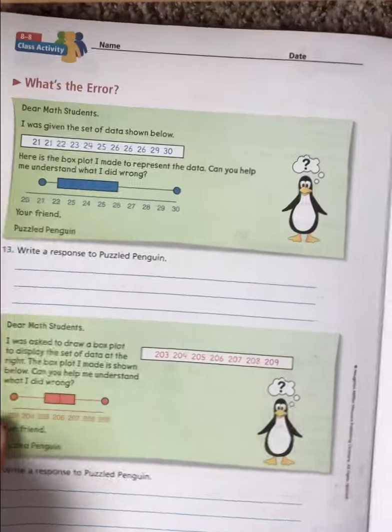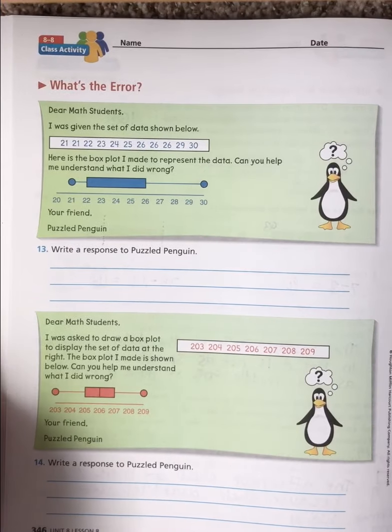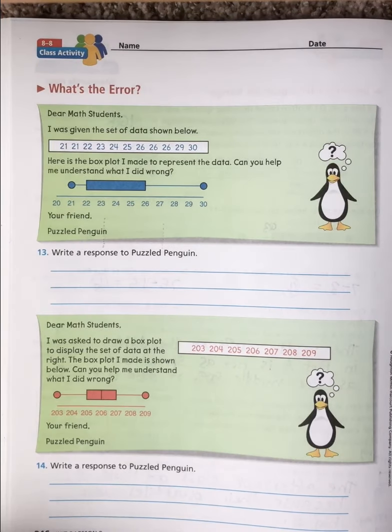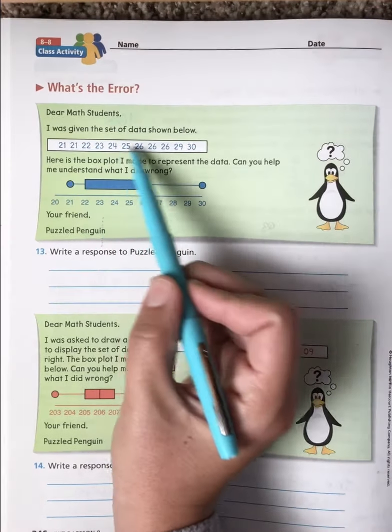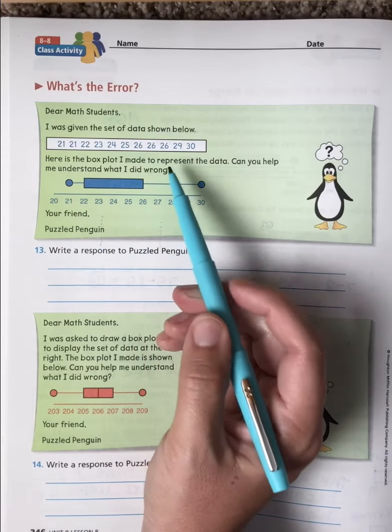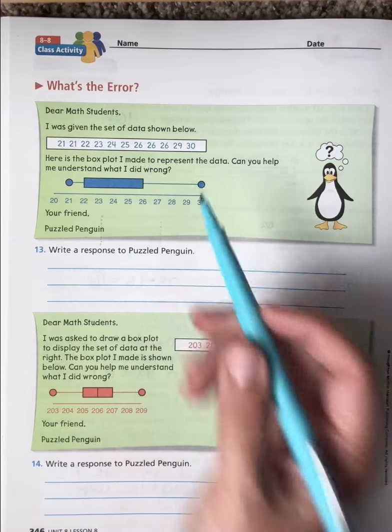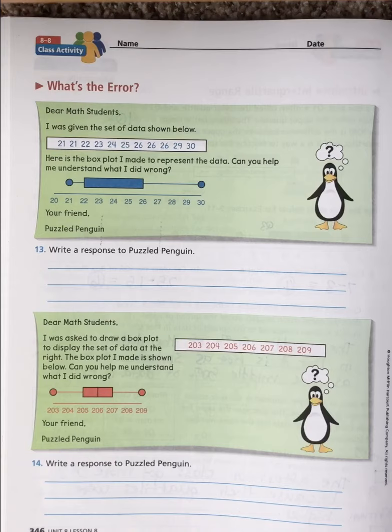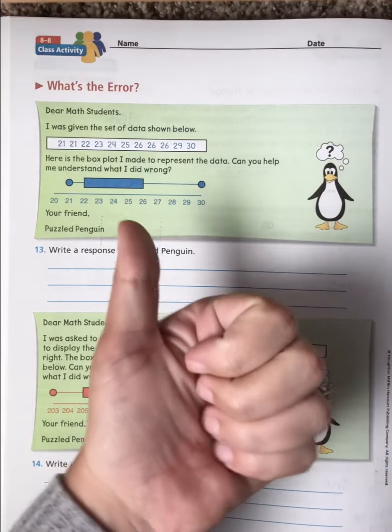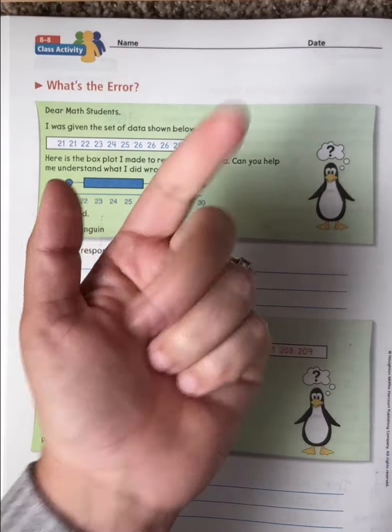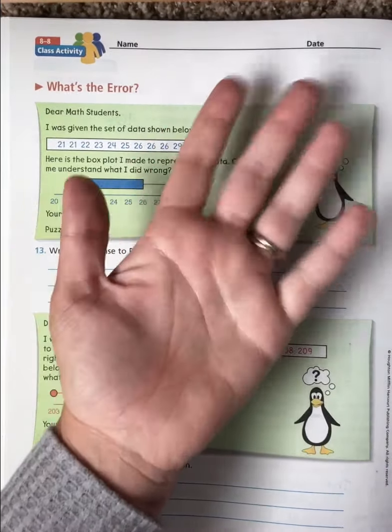So to finish up this lesson, we've got a couple of Puzzle Penguin questions. The first one says, "Dear math students, I was given the set of data shown below. Here's the data. Here's the box plot I made to represent the data. Can you help me understand what I did wrong?" Okay, so let's check. There's 5 points that you need to know for a box plot. You have to have your minimum, your maximum, your first quartile, your median, and your third quartile.